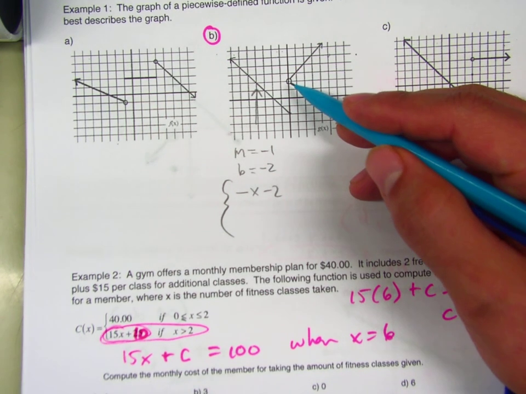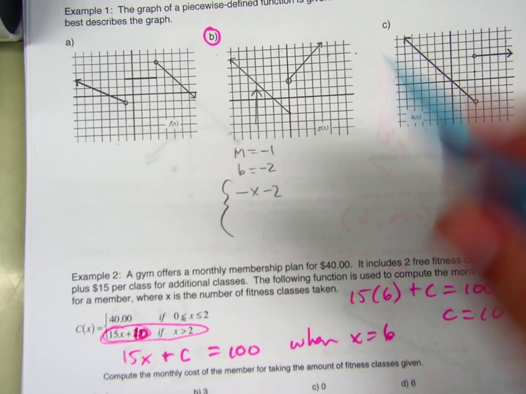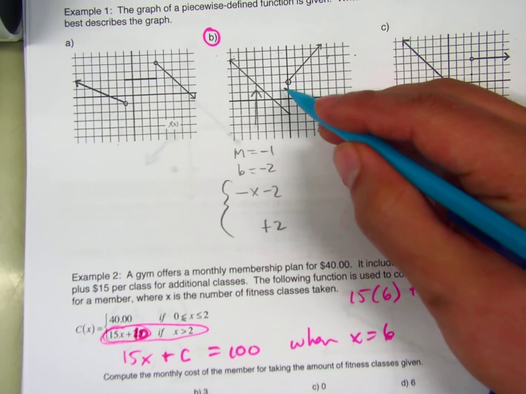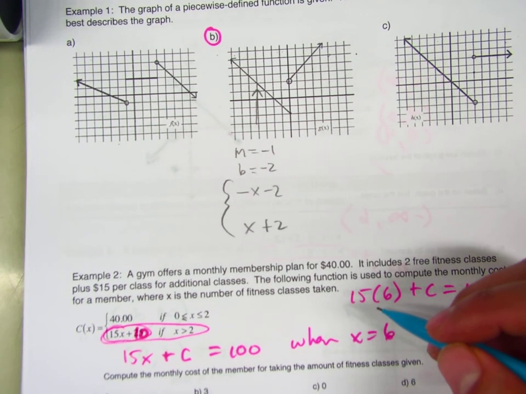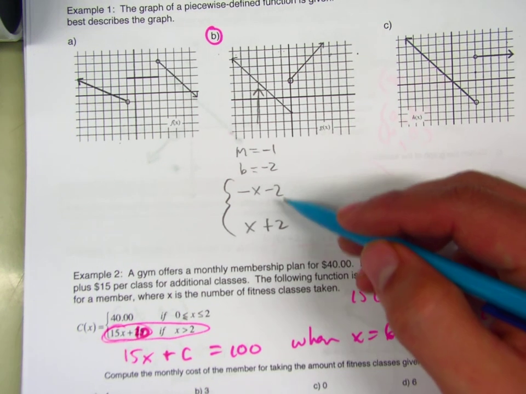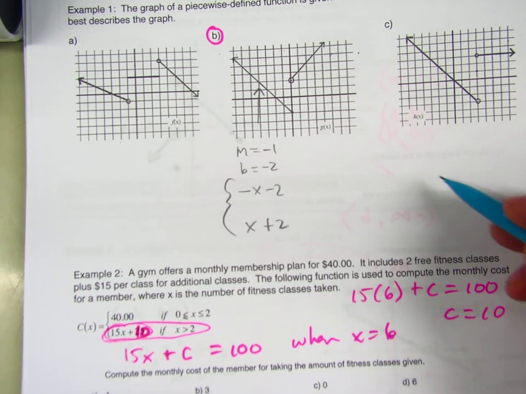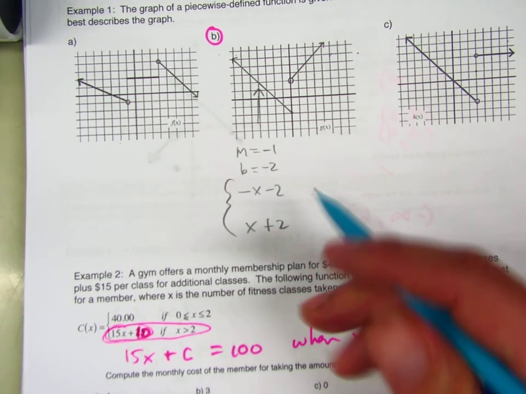Now let's go over here. The other piece has what y-intercept? 2. What's the slope? So that would just be 1x plus 2. Does that make sense to you guys? Okay. Now obviously I'm not graphing this everywhere, and I'm not graphing x plus 2 everywhere, right?